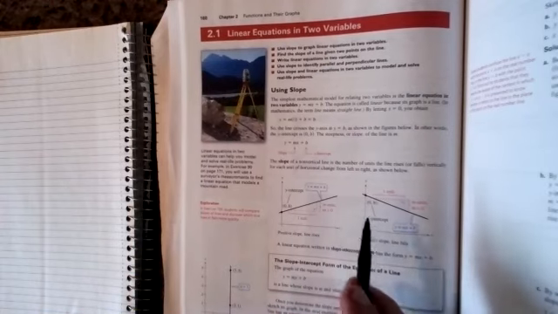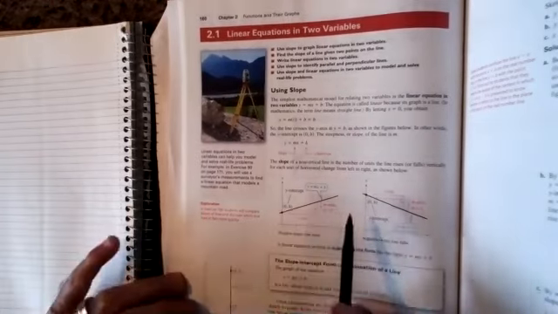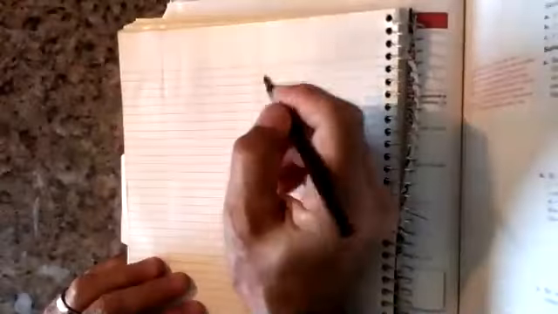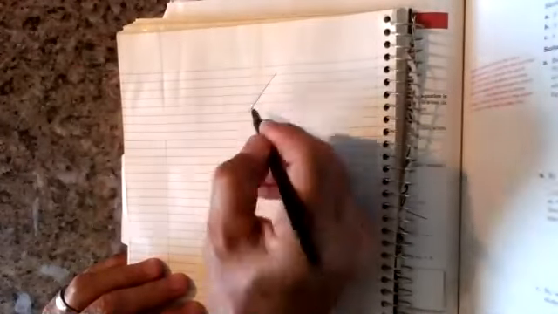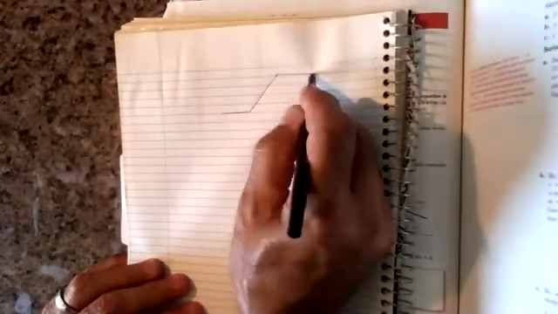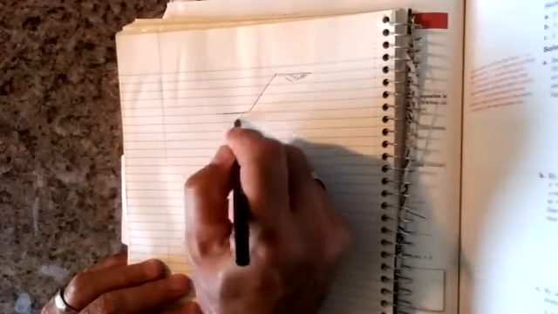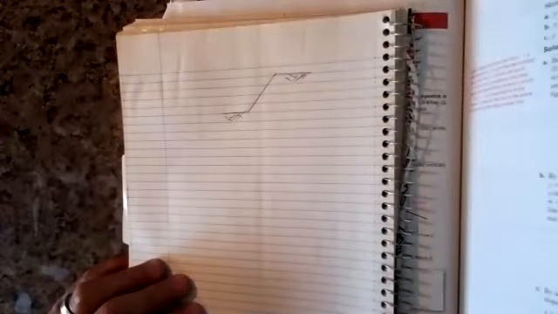First, we want to talk about the slope. And what is the slope? Slope actually is rise over run. So if you see on page 160 of the textbook, let's say there is a hill here, and you want to measure the slope of this hill.